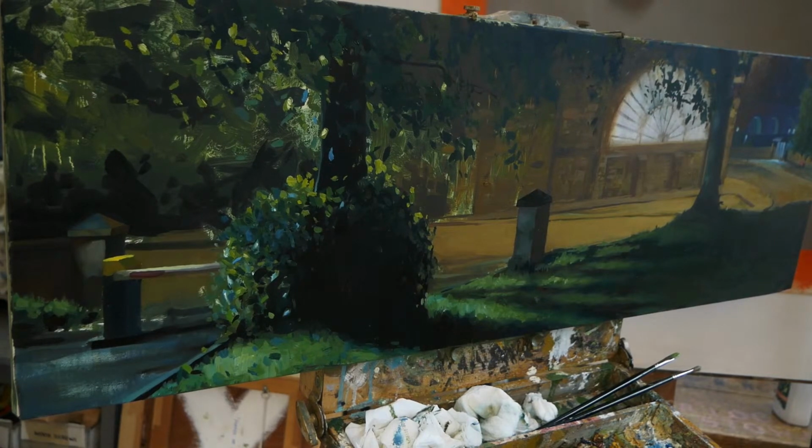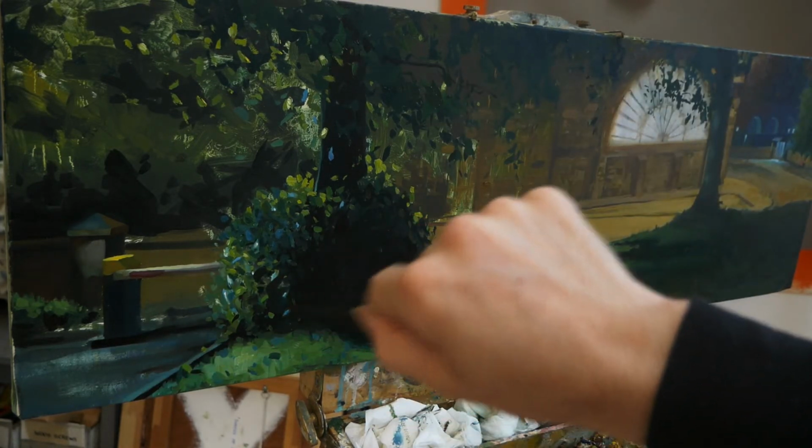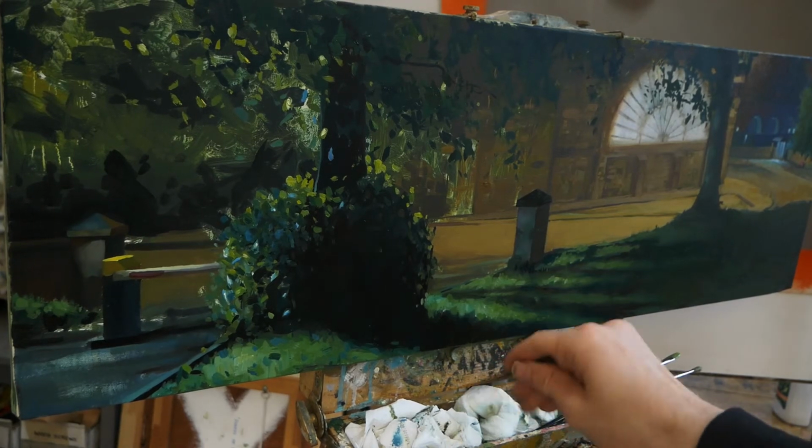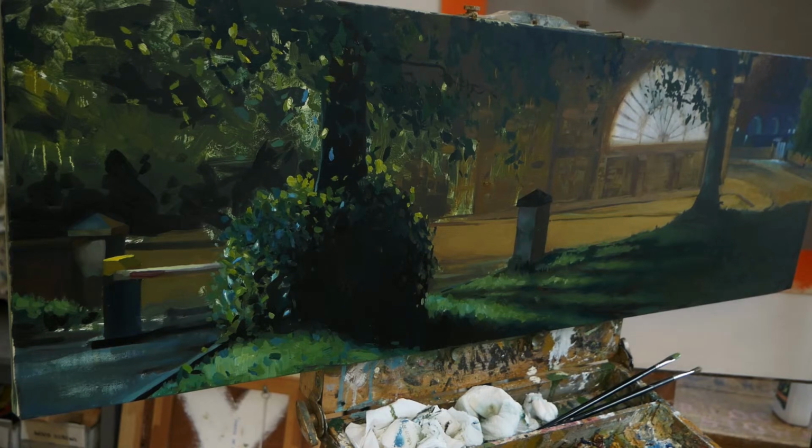So despite being quite a complex subject, it was possible to create a nice balanced composition. And because it's so long, within the composition you get different little subjects. That little bus stop in the distance is almost a tiny painting in its own right. Similarly, this style, or whatever it's called, the gate has a nice bright yellow highlight on the top of it.